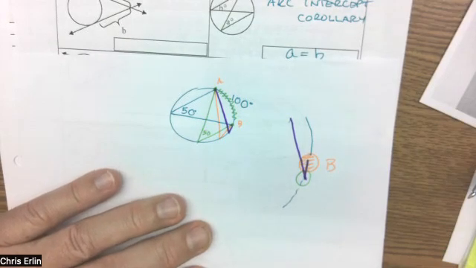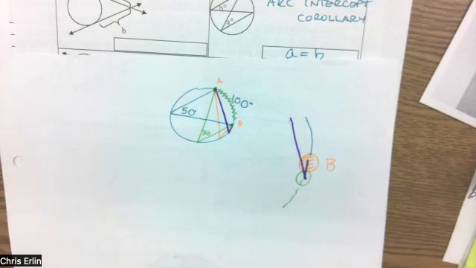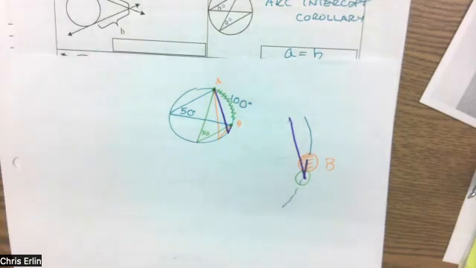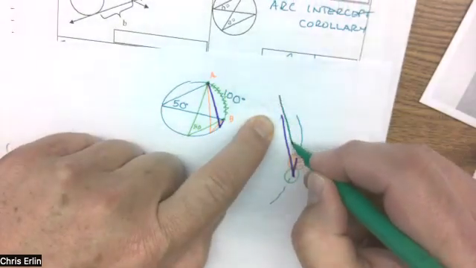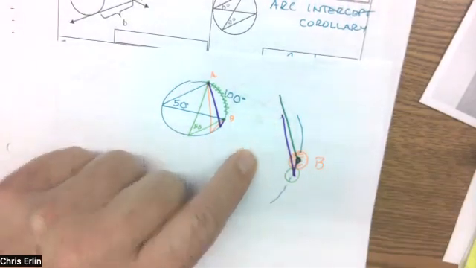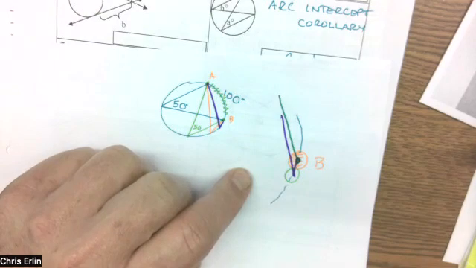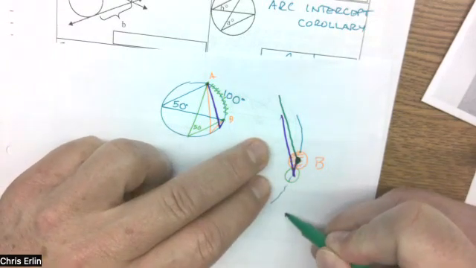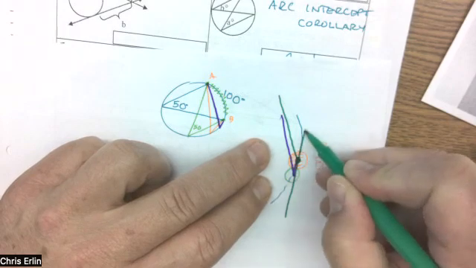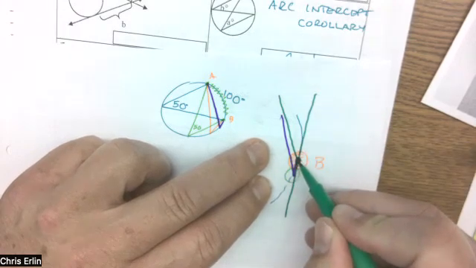Everyone okay with that? So what I want to bring up now is what happens if I take it even further? What if I go from this other point and I go to B directly? Well, I've lost my angle in general, haven't I? I don't have the two parts of the angle. But remember what a tangent is. A tangent runs along the circle and just kisses the circle at exactly one point.